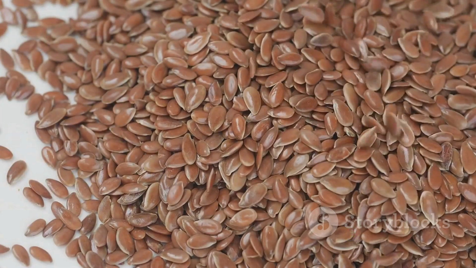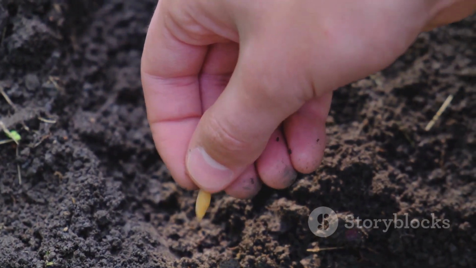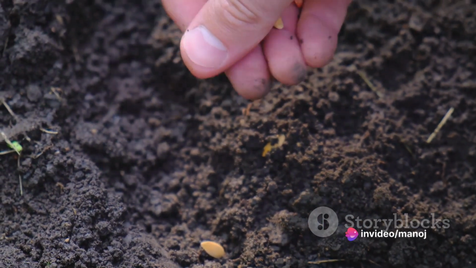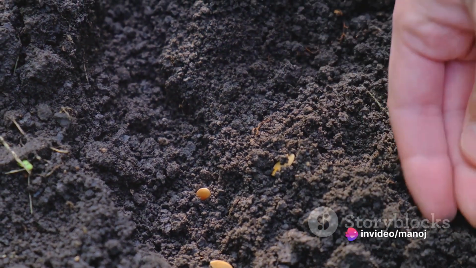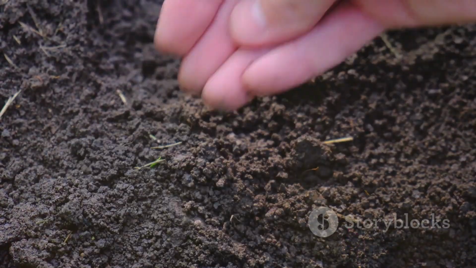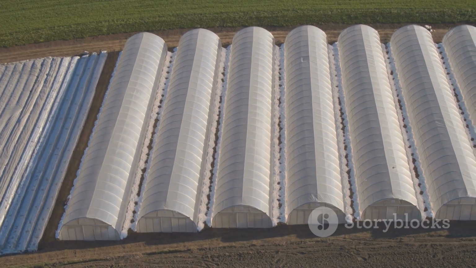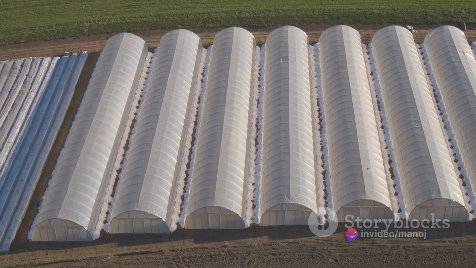Seeds provided a protective casing for the plant's offspring, the embryonic plant. This casing allowed the offspring to survive harsh environmental conditions, lie dormant until conditions were favorable, and travel long distances, whether by wind, water, or animal. Simply put, seeds gave plants the ability to colonize new territories like never before.